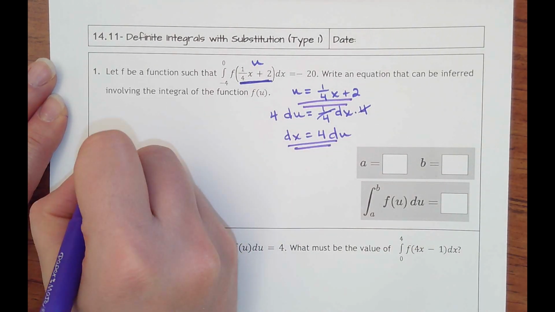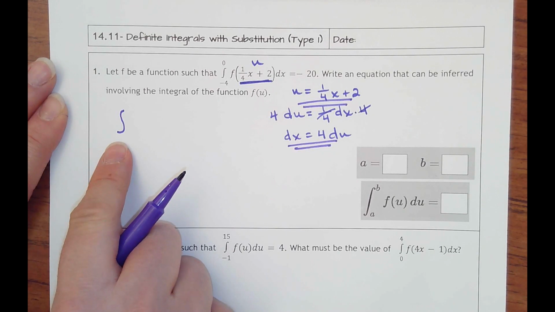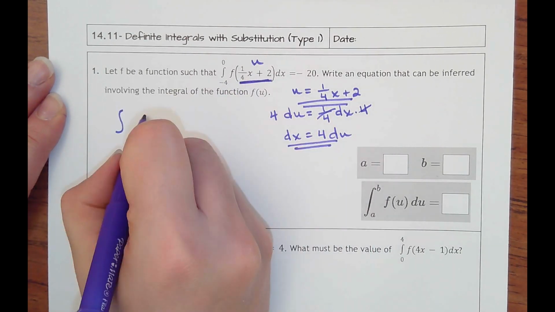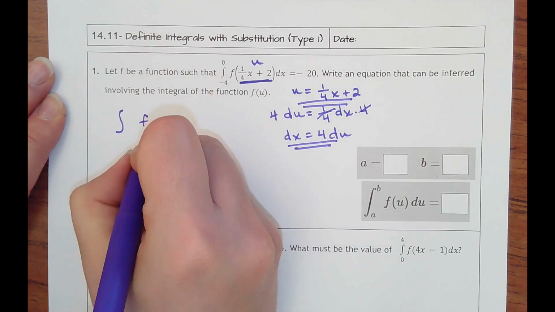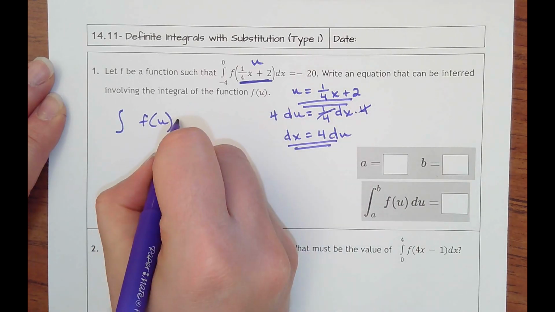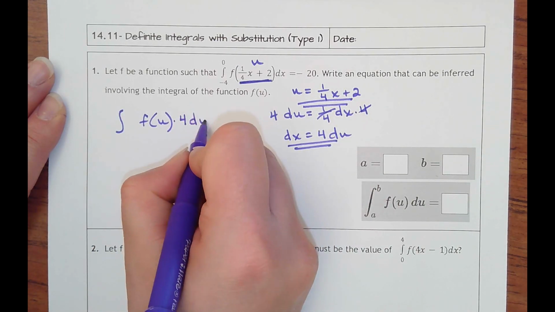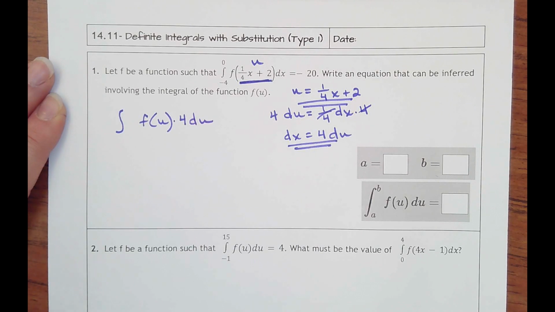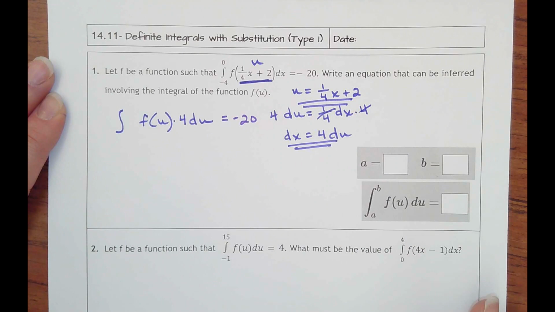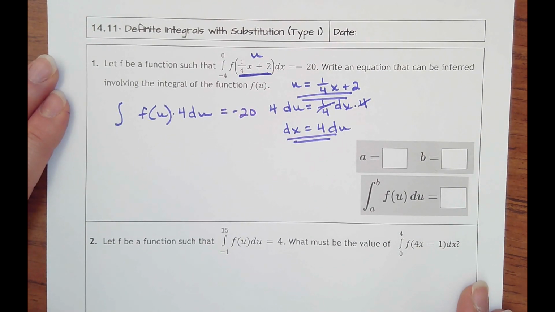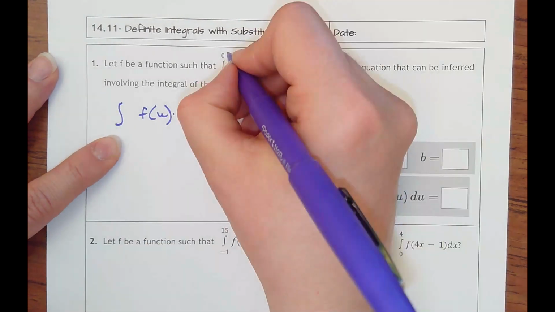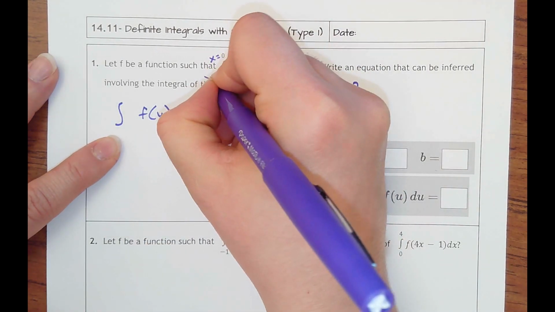Okay, so I'm going to write my integral sign. I'm not going to put negative 4 and 0 yet. I'll show you why. Now I'm going to have f, and I replaced this with u, and then dx needs to come out. And instead I'm going to put in 4 du, and that's getting multiplied, and that's equaling negative 20.